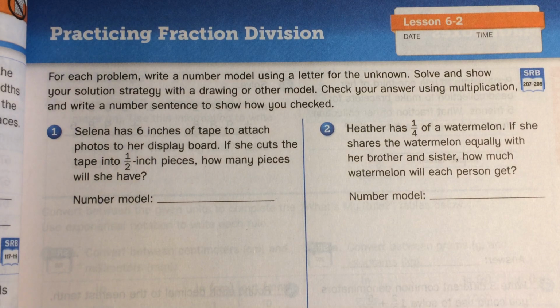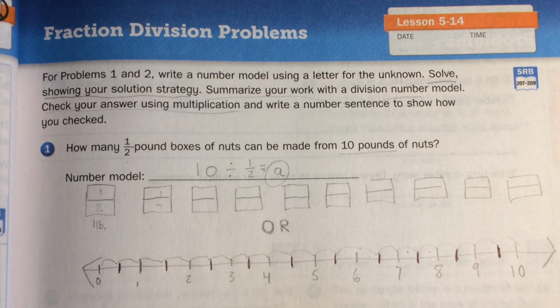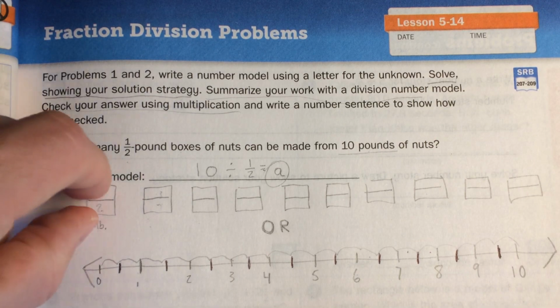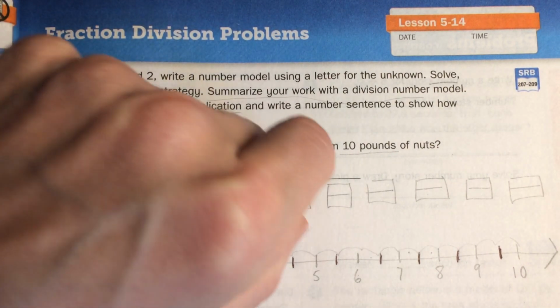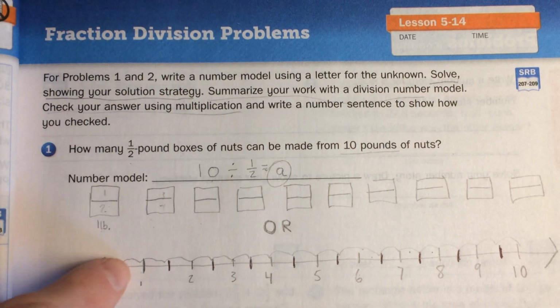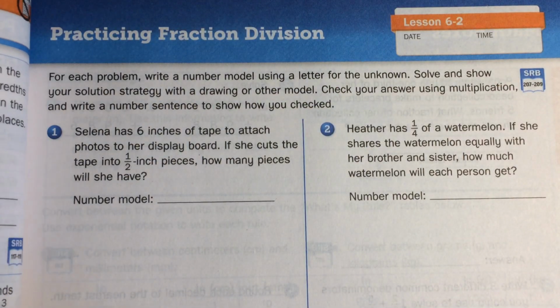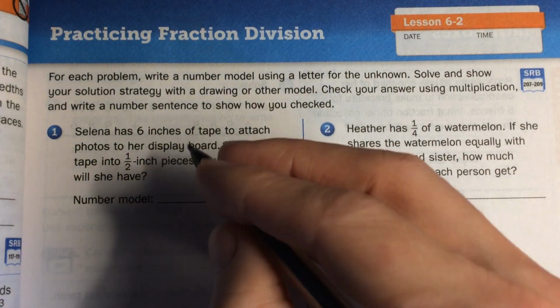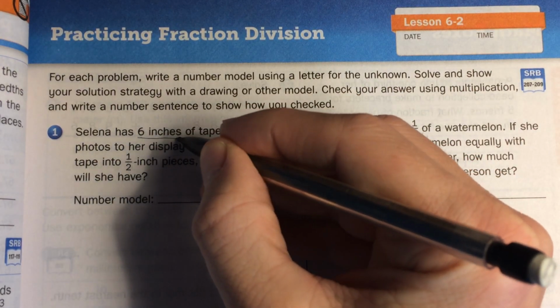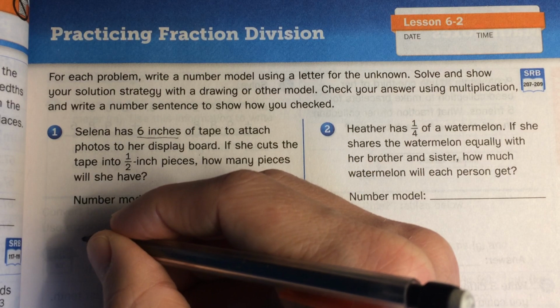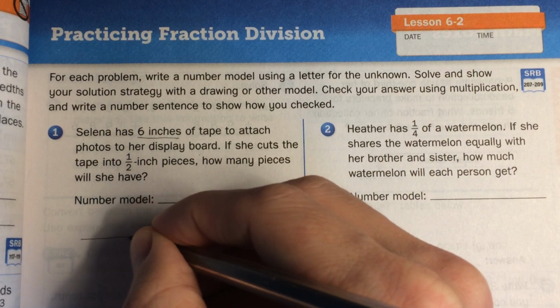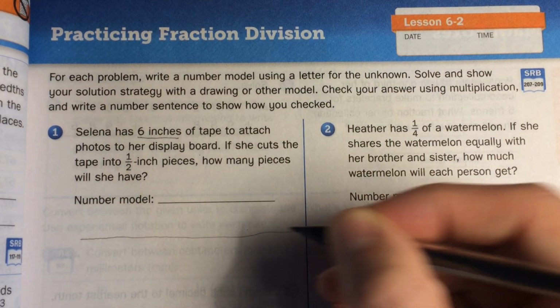Okay. So this is where you need to choose a strategy, how you would like to solve this problem. So I know on page 191 we experimented with literally breaking things down into pieces that we then split in half. We also used a number line. I think for number one here, I'm going to use a number line because when I think of inches, I'm thinking of a ruler or a tape measure. So I'm going to make an imperfect number line.